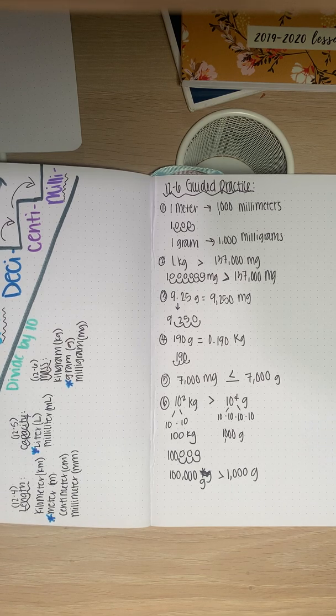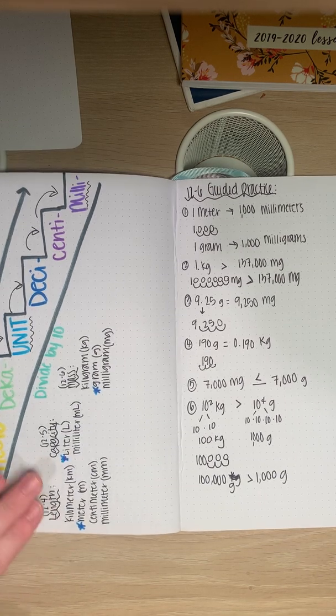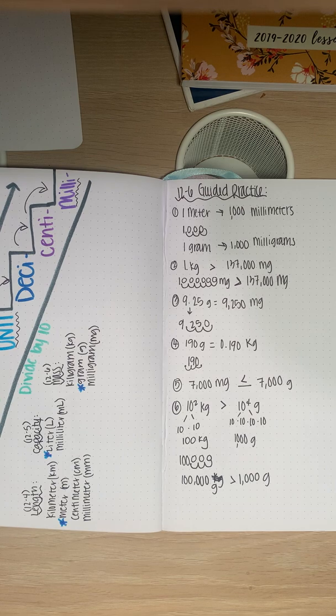Hopefully this is not necessarily new. The concepts are also kind of the same from converting length and capacity. The only thing that's really changing are our units. Okay? So that is our lesson for today.